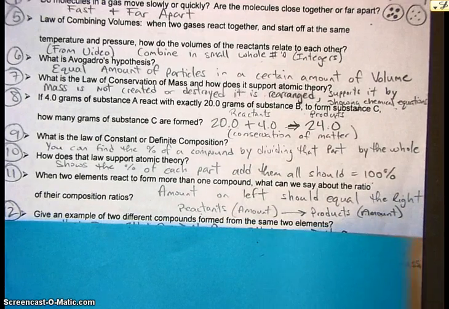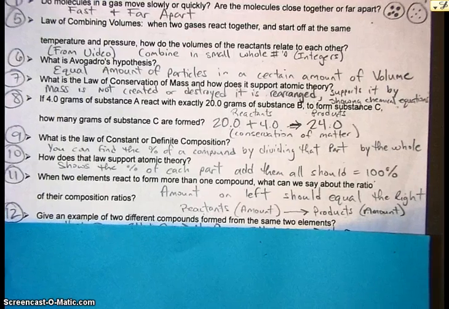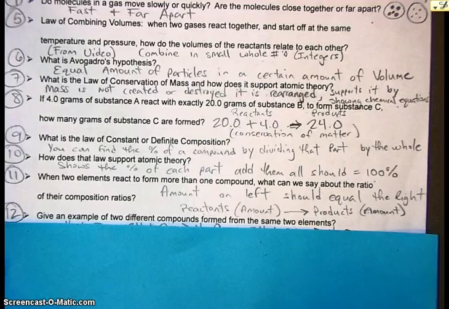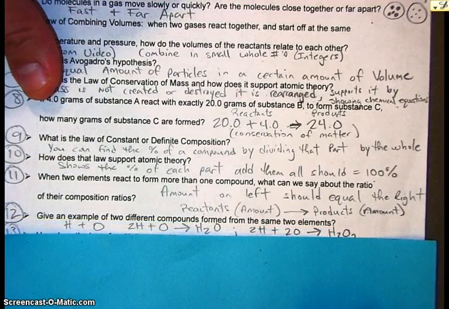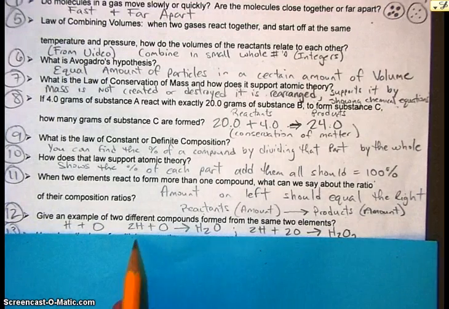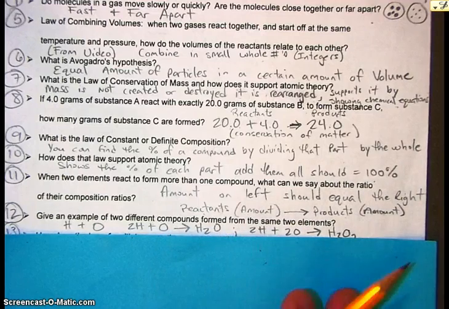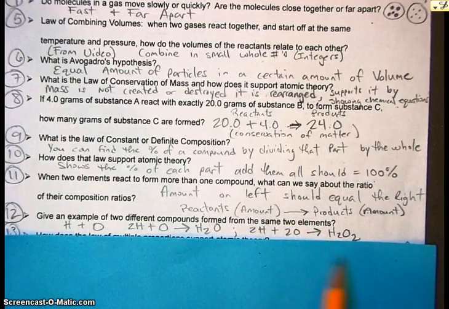Okay, question number 12 says, give an example of two different compounds formed from the same two elements. Well, I go straight to the honeypot, which is hydrogen and oxygen. So you get 2 hydrogen plus 1 oxygen gives you H2O. The other example is hydrogen peroxide. You get 2 hydrogen plus 2 oxygen gives you H2O2.